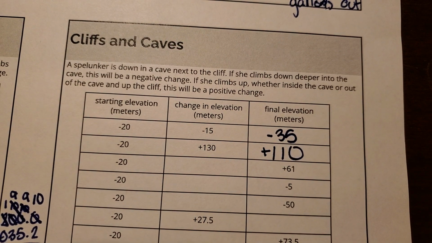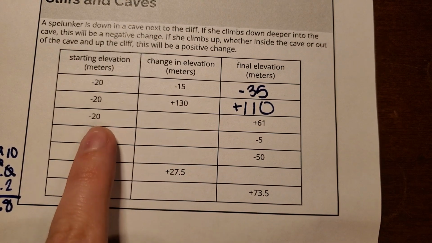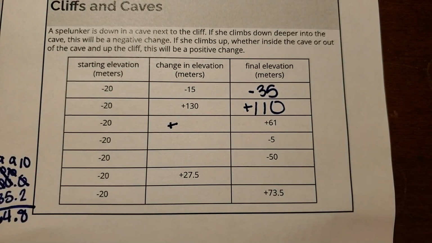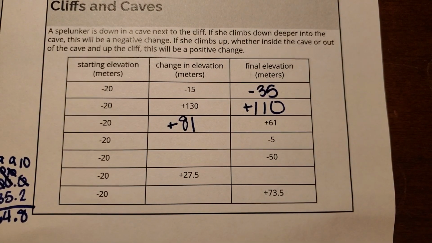Okay, now again, it's going to be harder because now we have final elevations. So from negative 20 to a positive 61, we increased. That means we went up, positive. Now we're going to figure out how many we need to get from negative 20 to 61. So let's think about that. To go from negative 20 to 0, we have 20. Then to go from 0 to 61, that's an additional 61. So we have 20 plus the 61. That's going to be 81. So our change in elevation is 81 meters.